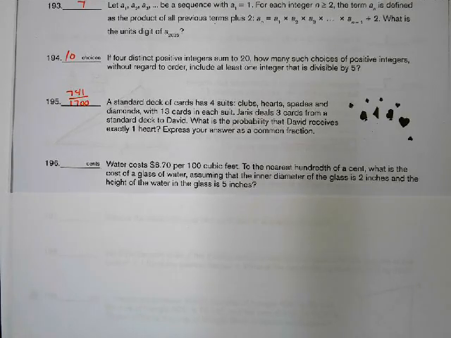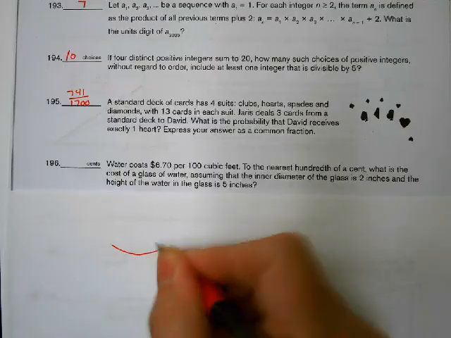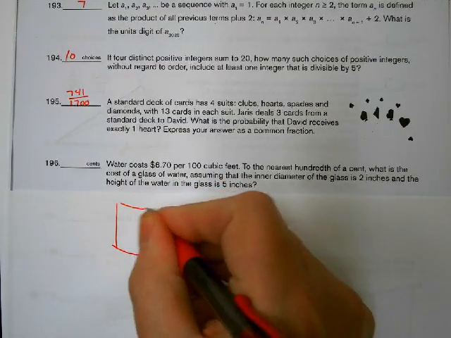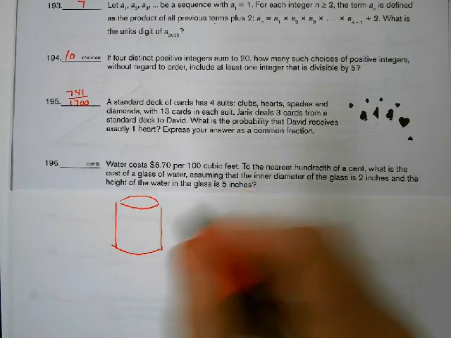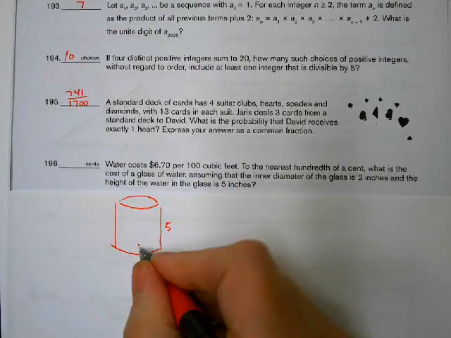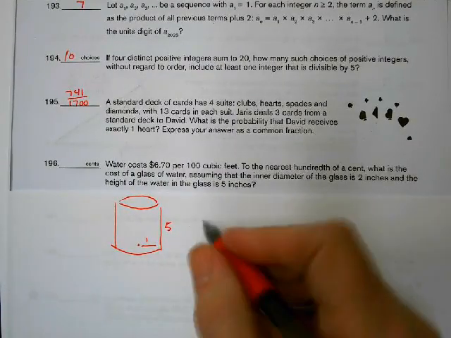All right, so we've got a glass. The height is 5. The diameter is 2, so this is a radius of 1. So the volume of the glass is 5 times pi r squared.